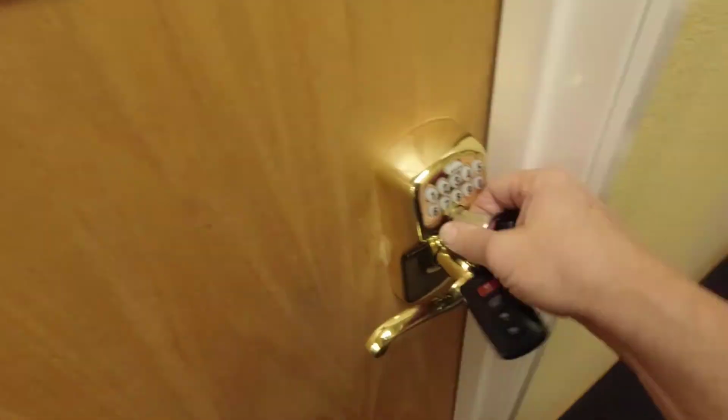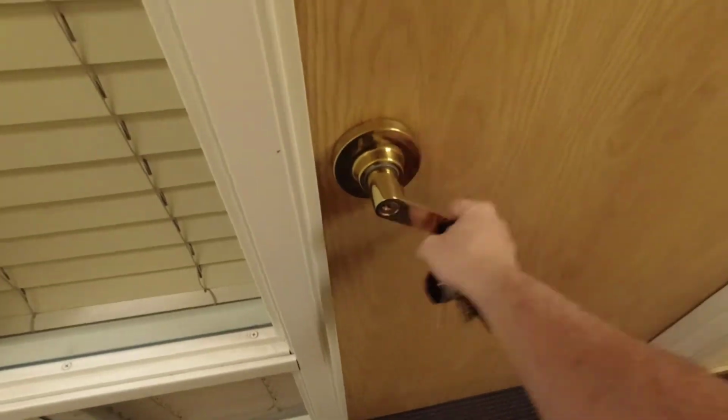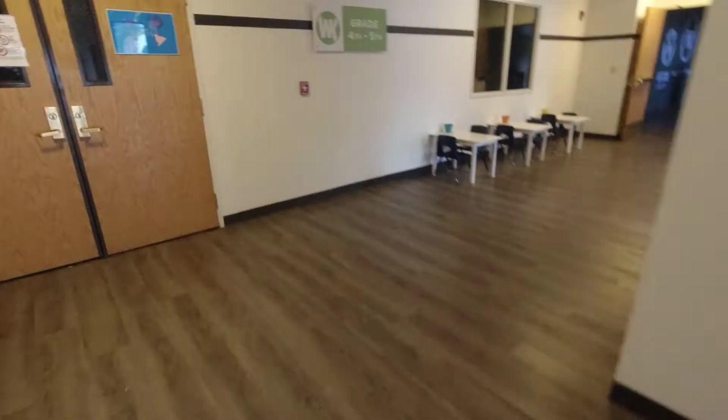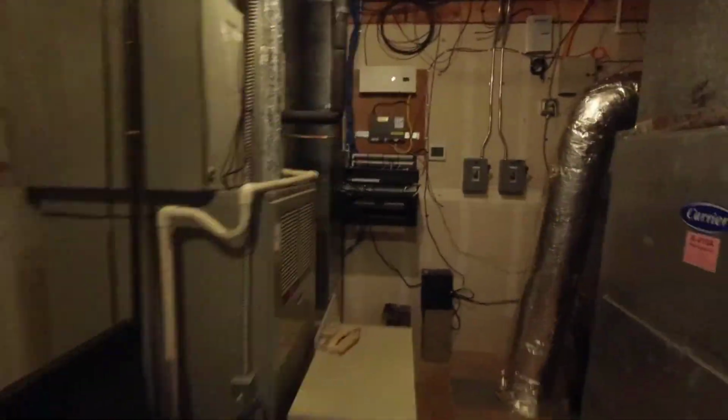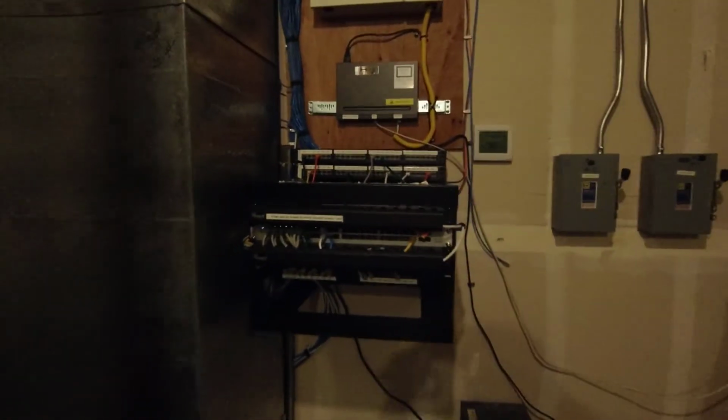So let's not forget the importance of physical security, locking doors that have equipment in them. Each time we leave, we're going to lock up. We're going to leave the youth hallway here and head up to what we call the AV closet. This is where Ben Broadband comes in. Then I'm going to show you the amazing equipment in the AV room.